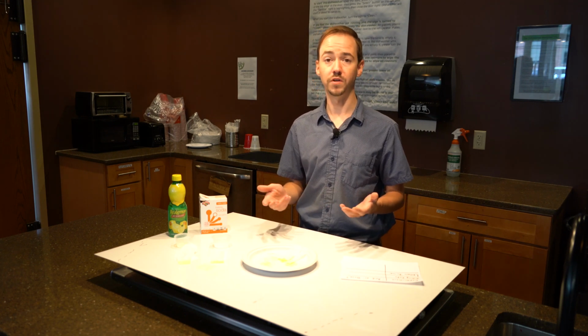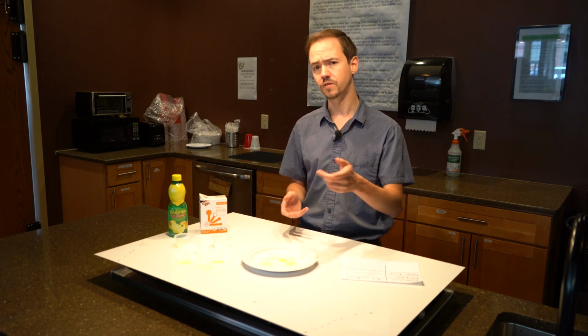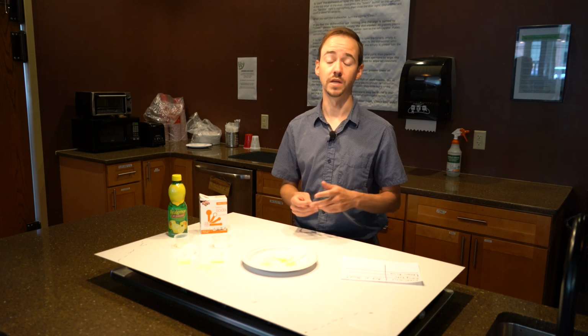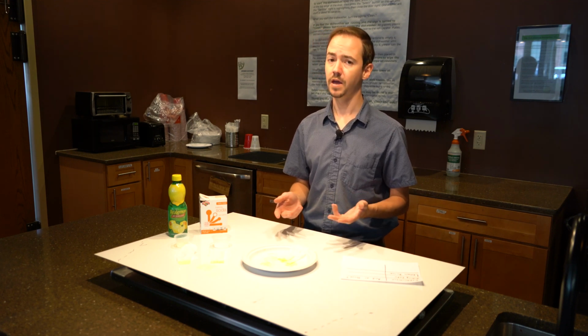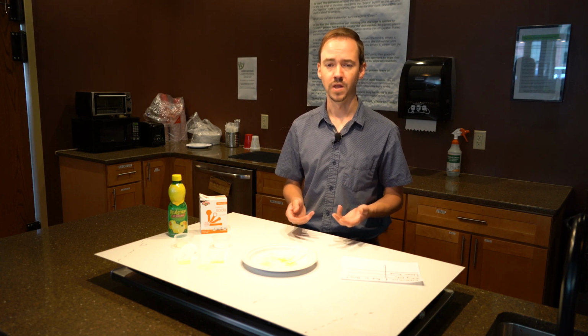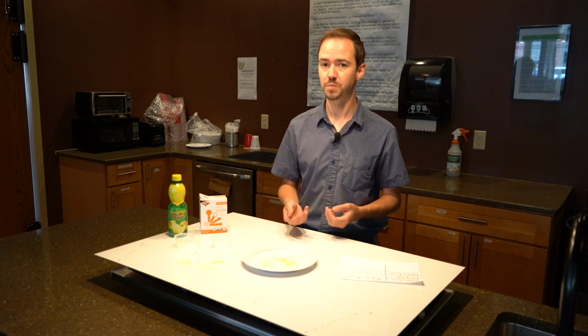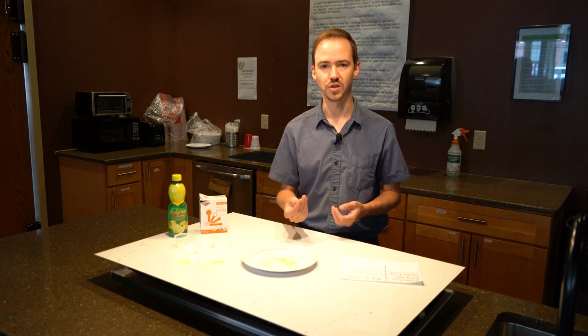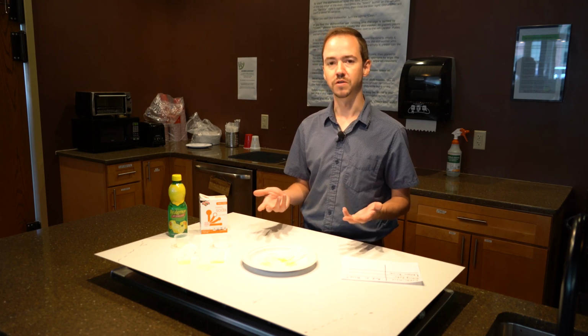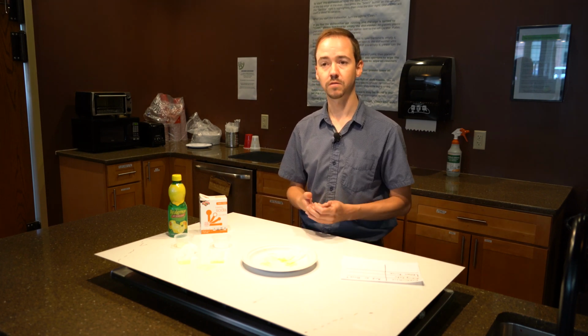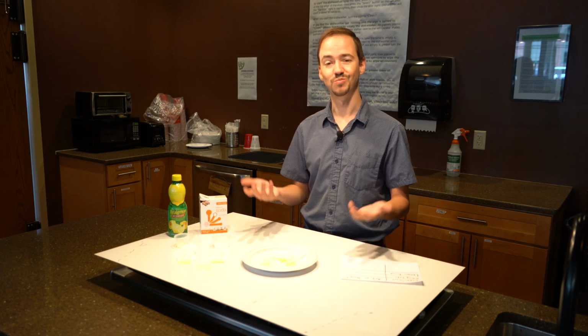So think about all the different things that are in your kitchen and see if you can predict whether or not they're going to be an acid or a base. Acids usually taste sour, whereas bases usually taste bitter, or they feel slippery or slimy. So, see what you can find, make an experiment plan, have an adult help you, and let us know what your results are.